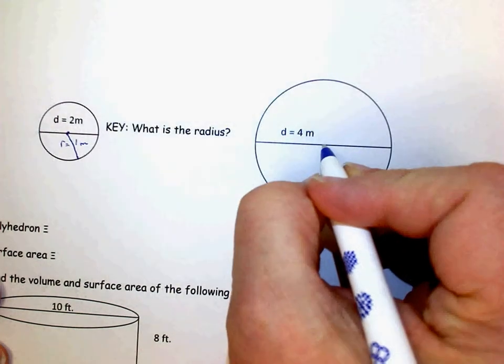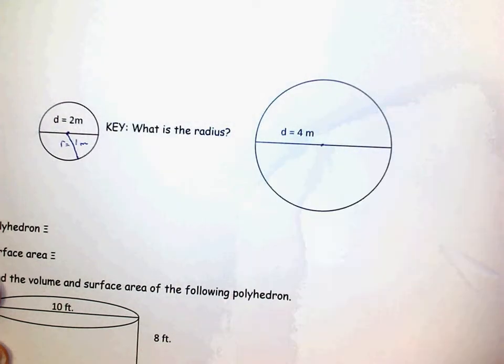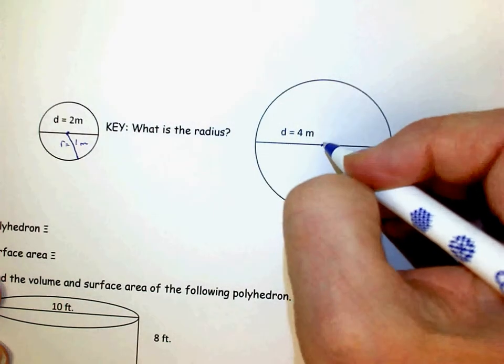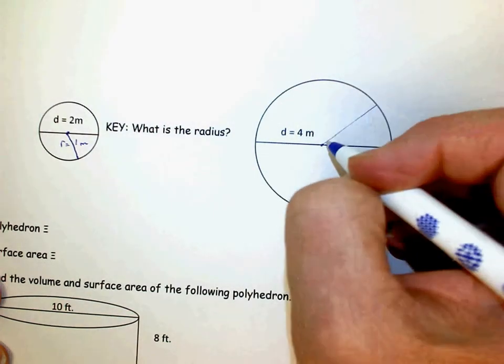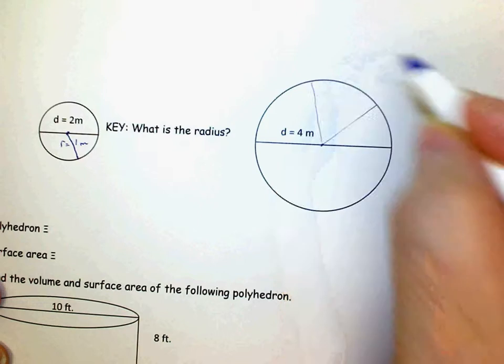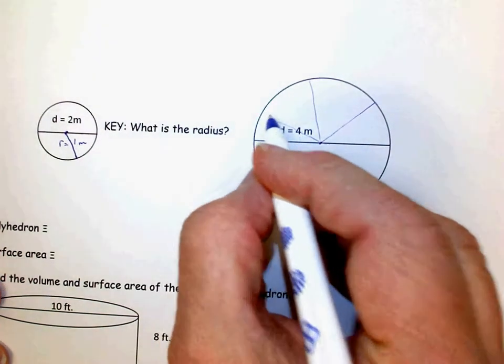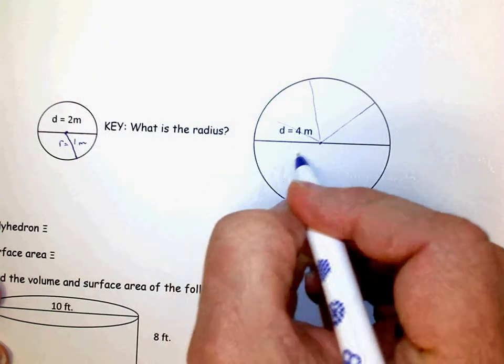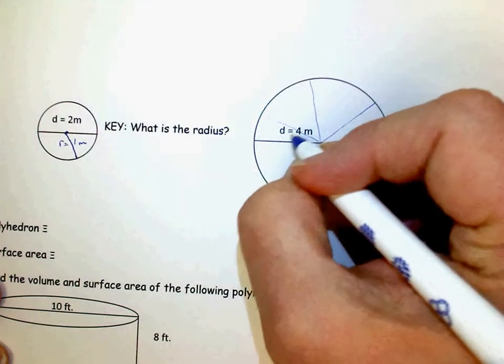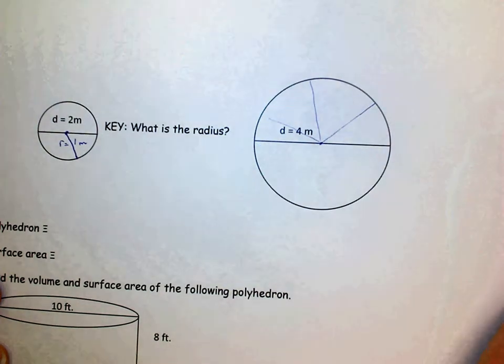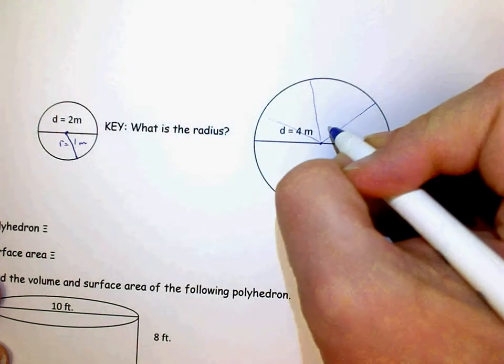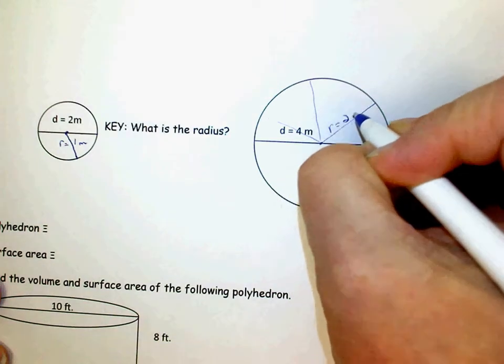And then with this circle, it doesn't matter where you draw your radius, all of these distances are exactly the same. So if this diameter all the way across is 4 meters, your radius is 2 meters.